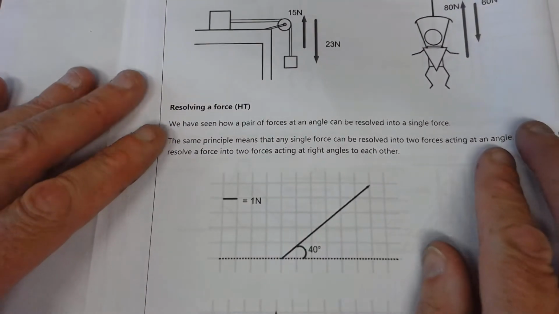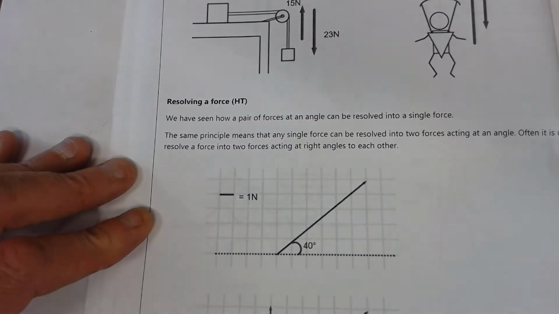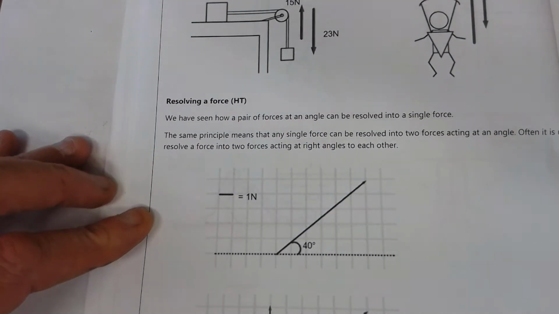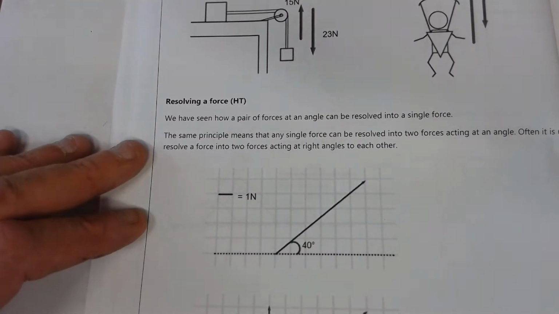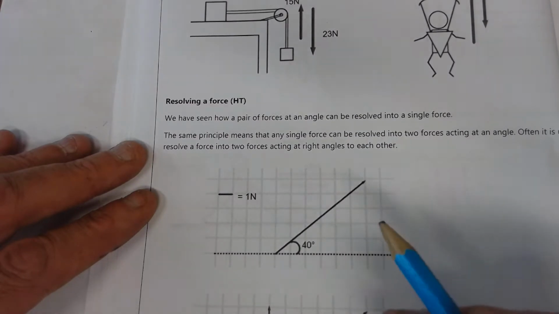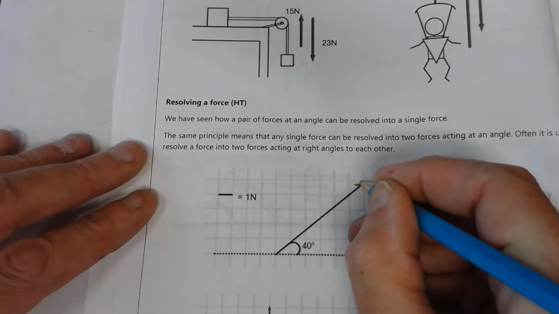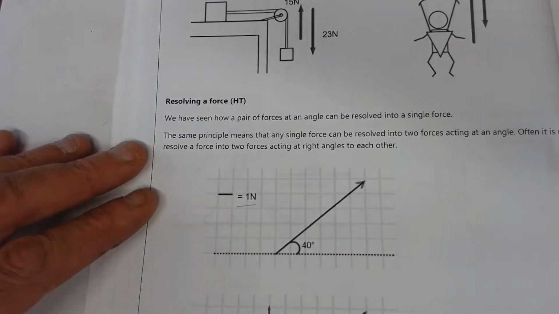Now, this is often very useful when we're considering different vectors. So the same principle means that any single force can be resolved into two forces acting at an angle. And we resolve a force, certainly in GCSE, into forces acting at right angles to each other. So forces which are perpendicular to each other. Now here we've got a force diagram. We can tell it's a force diagram because at the end, if you can see, we have an arrow here and we have a key over here telling us we're going to be measuring in newtons.